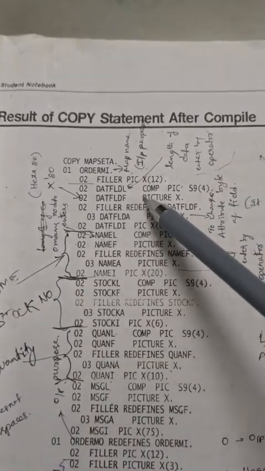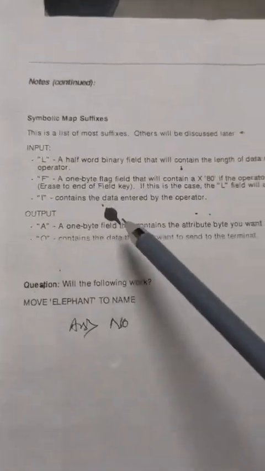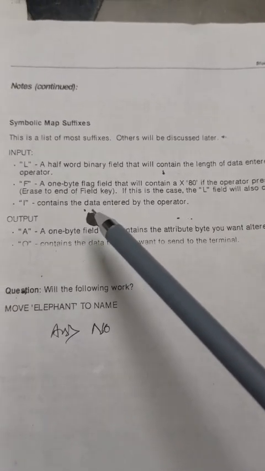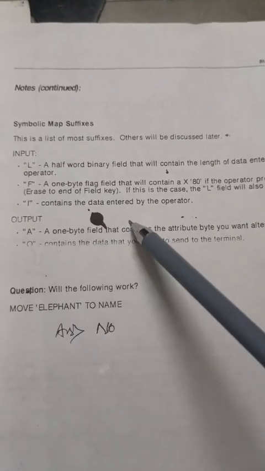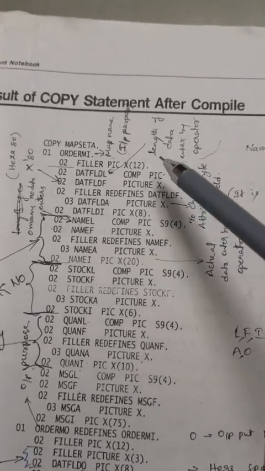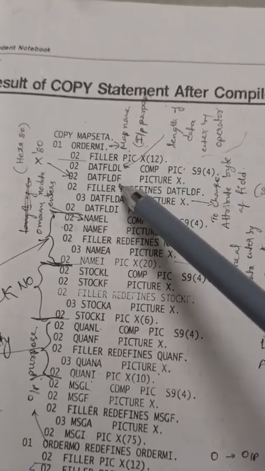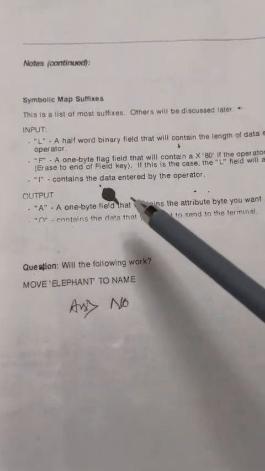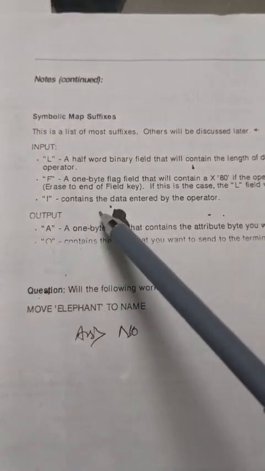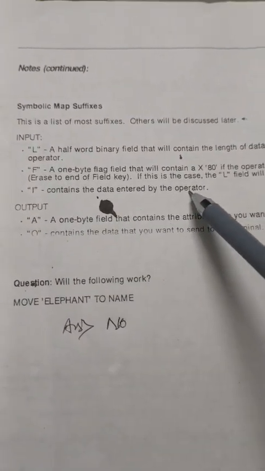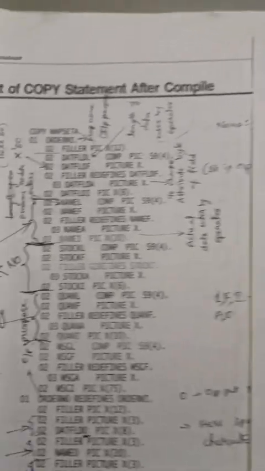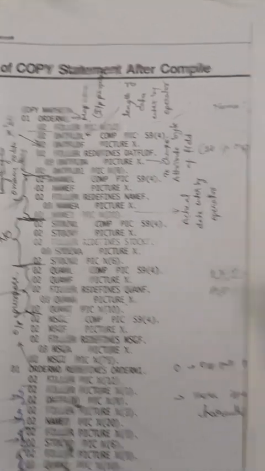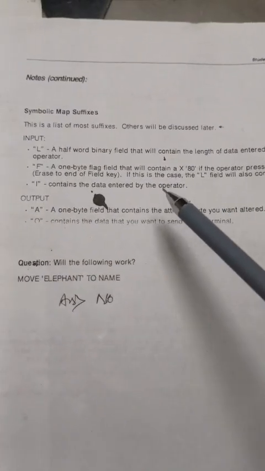This field is the flag byte. Whenever you use it, we can pass the data from the screen. If I don't want to pass the data from some of the date field, we can set MDT off for the flag byte, and then we can see it by using programs. The I field contains the data entered by the operator. Whatever the I field has been generated, this field has the data that has been entered by the user.